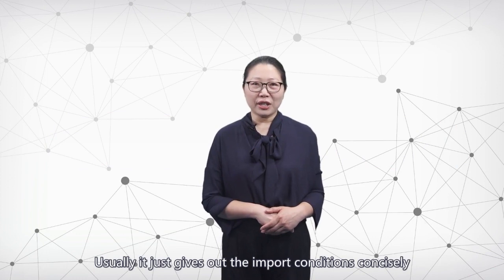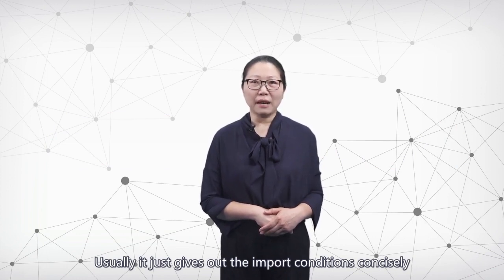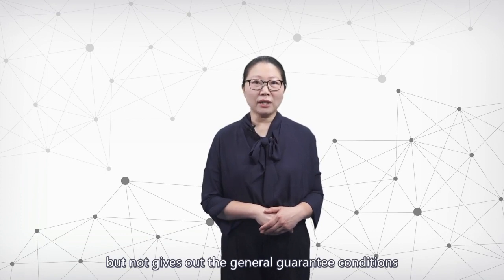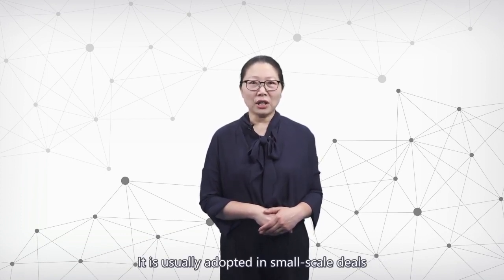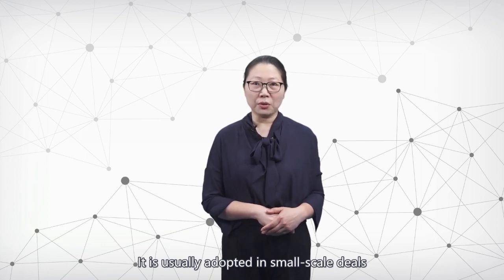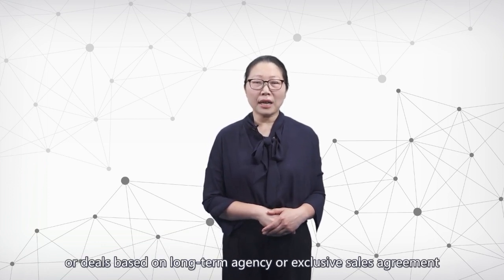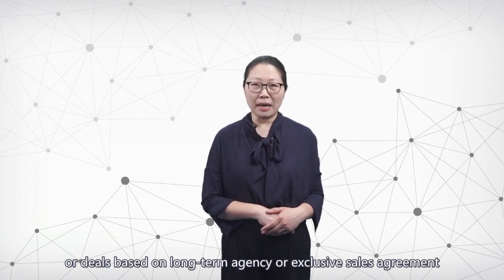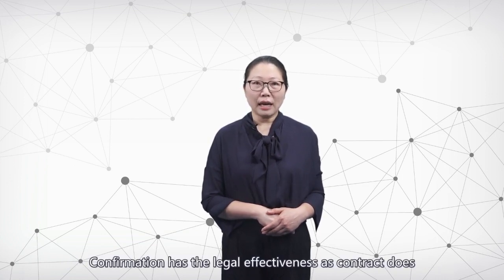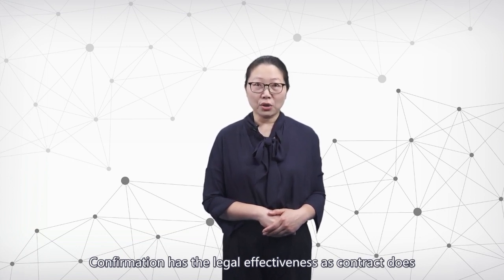Usually, it just gives out the important conditions concisely, but does not give out the general guarantee conditions. It is usually adopted in small-scale deals or deals based on a long-term agency or exclusive sales agreement. Confirmation has the same legal effectiveness as a contract does.